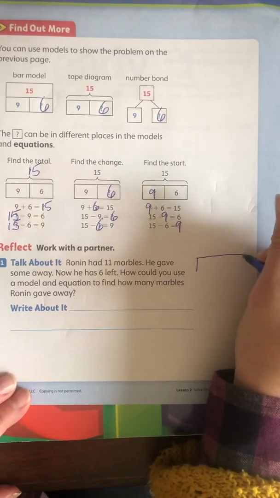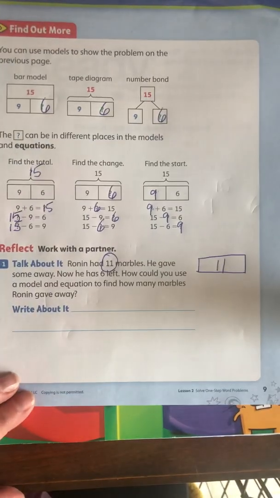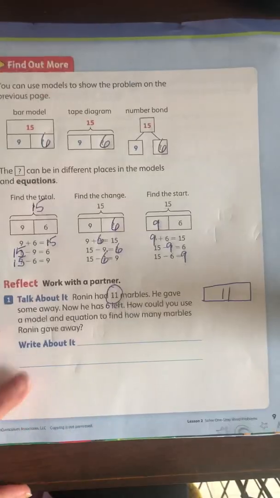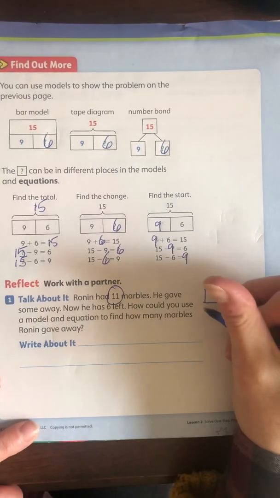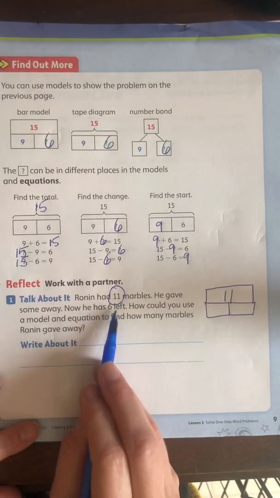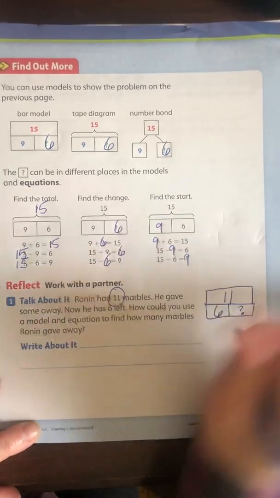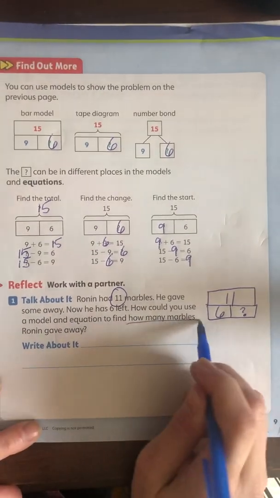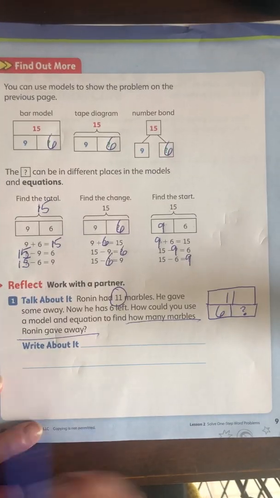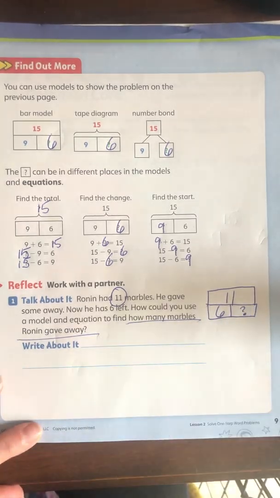We could say, well, I know that he has 11 marbles. Now, if you want to do a bar model, tape, or number bond, you could do that. I'm going to use the bar model. Now I know that it says he has 6 left. And so we need to figure out how many marbles he gave away. That's what the question mark is. So we can think 6 and how many more make 11.